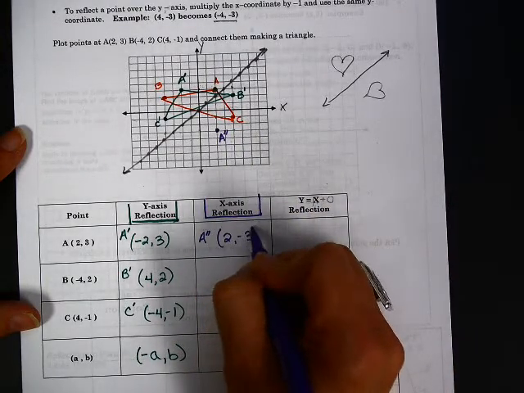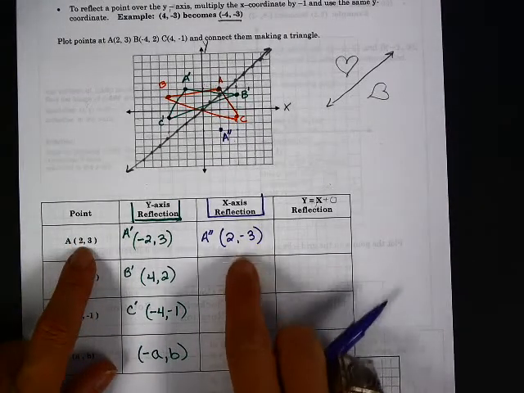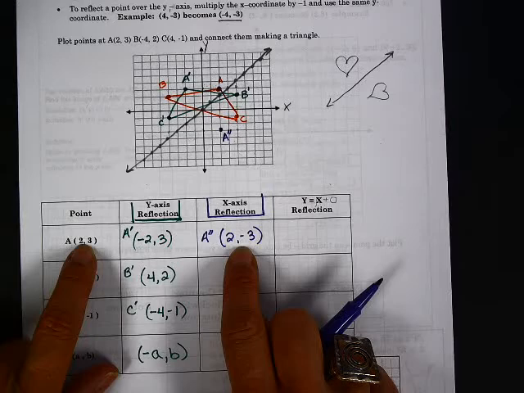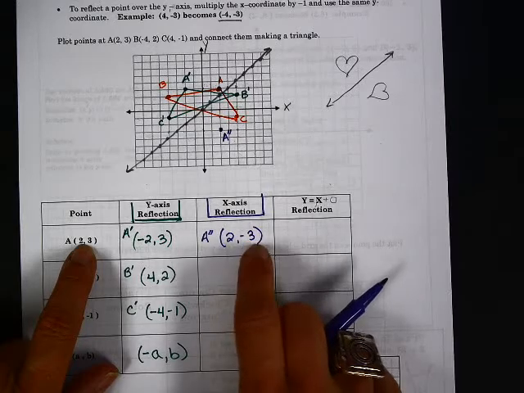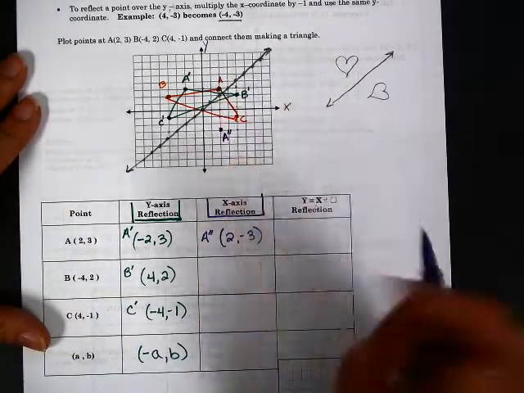Notice, we're reflecting from our original one. The original point was (2, 3), but it was the y that changed to a negative because we were making a vertical move going across the x-axis.